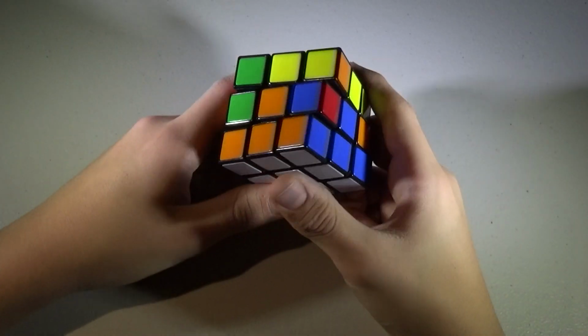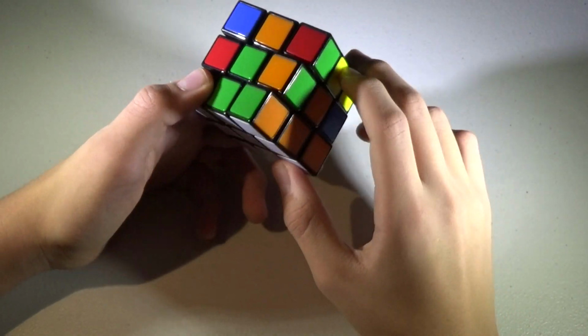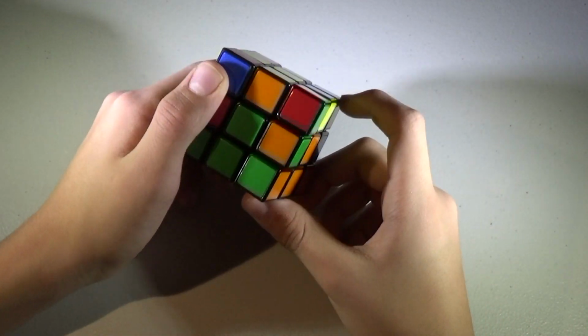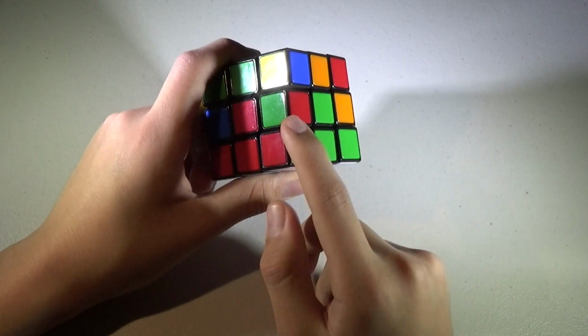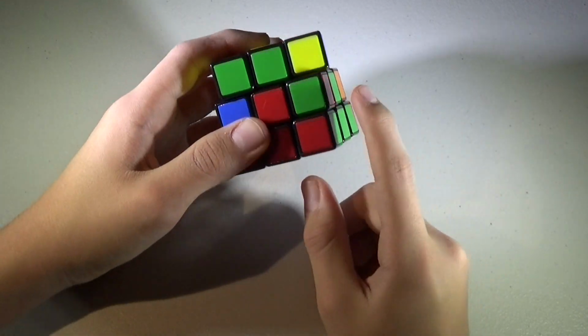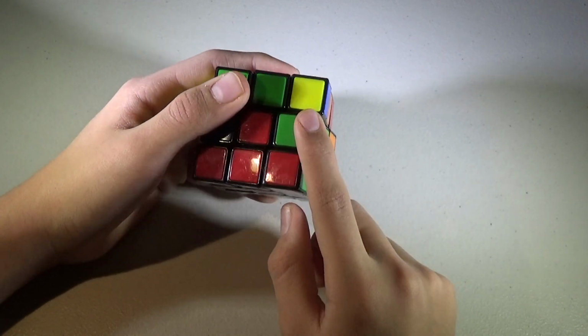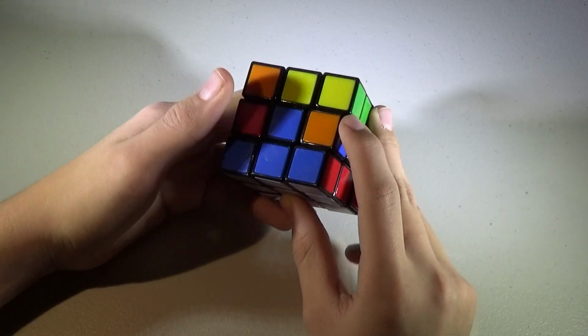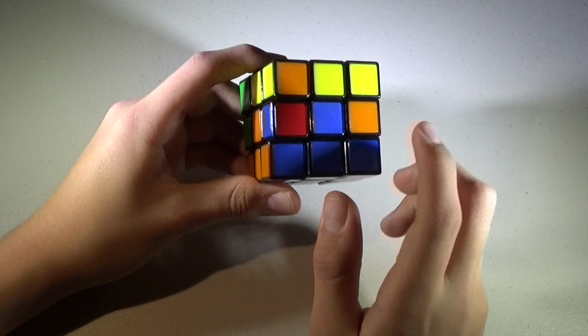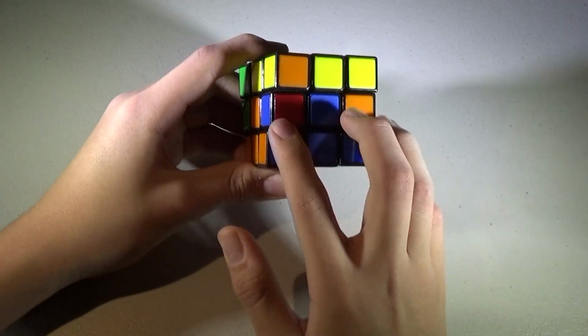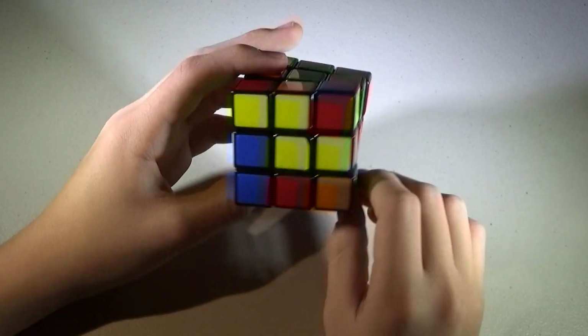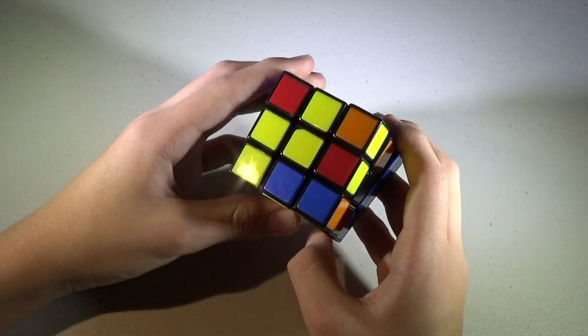So, finally, the last couple of cases that you can have are what I call the weird cases. One of these cases is where the edge is already inside with the corner, but it's in the wrong position. So that's really annoying. And the next one is they are swapped across. So they're both inside the slot, but they're swapped across.